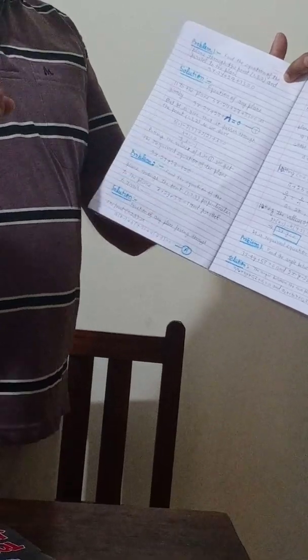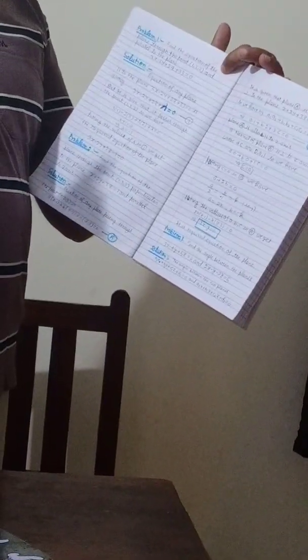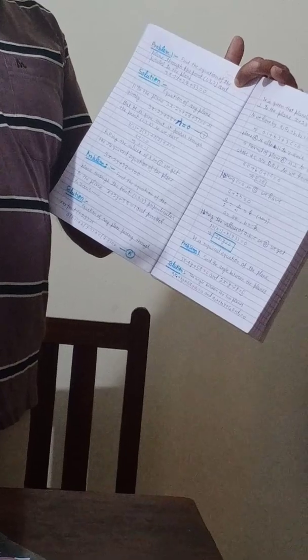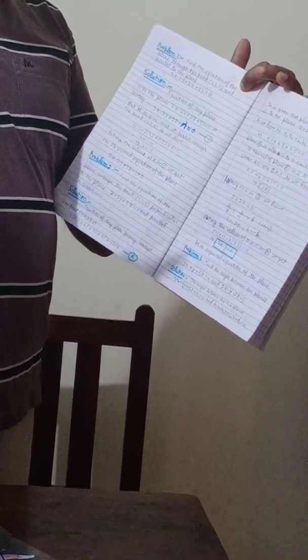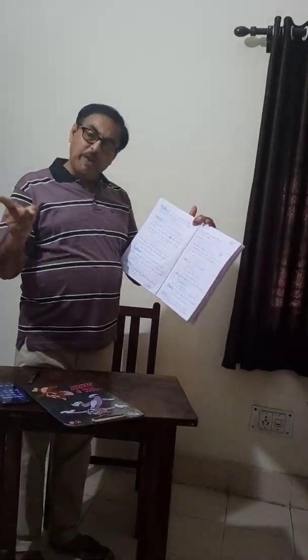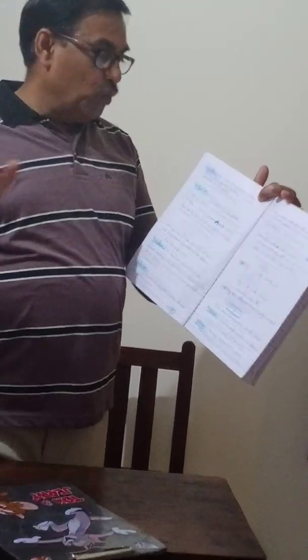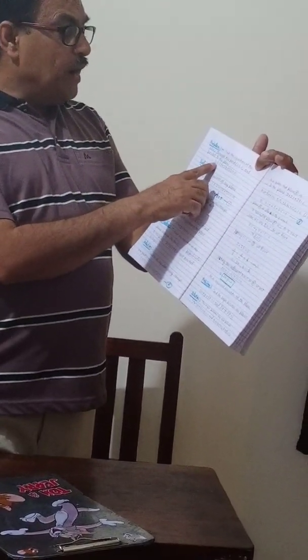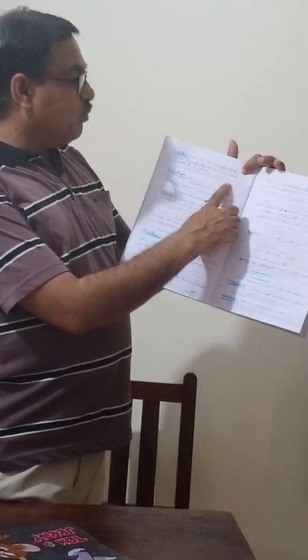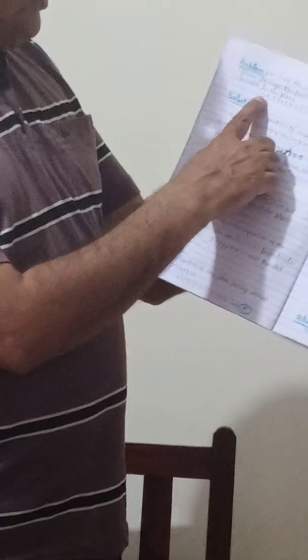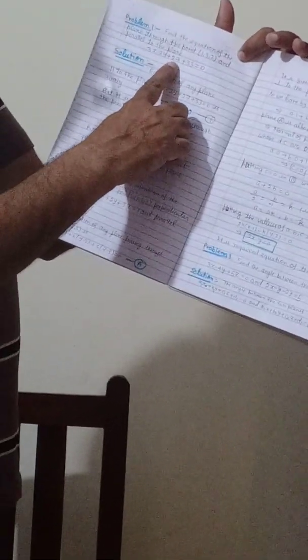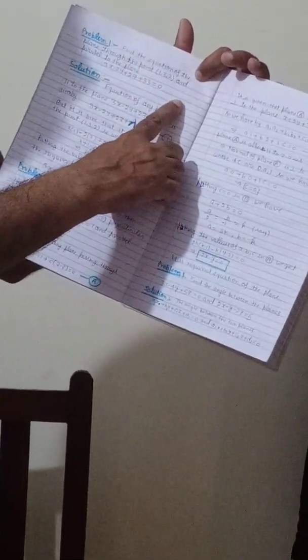We have told you that the equation of any plane parallel to the plane ax plus by plus cz plus d is equal to 0 is given by ax plus by plus cz plus lambda is equal to 0. So the equation of the plane parallel to the plane 3x minus 2y plus 2z plus 33 is equal to 0 is given by 3x minus 2y plus 2z plus lambda is equal to 0. Now we have to find out the value of lambda.